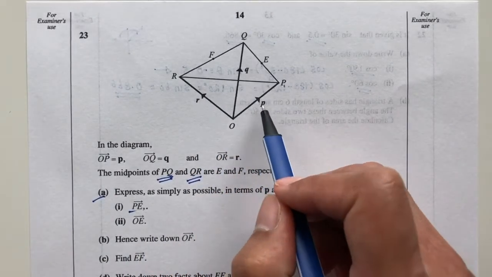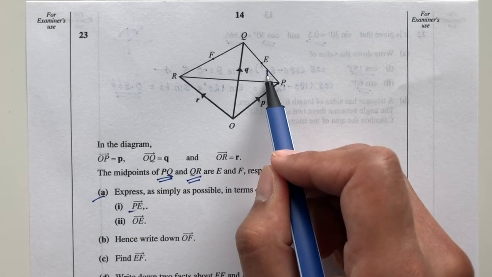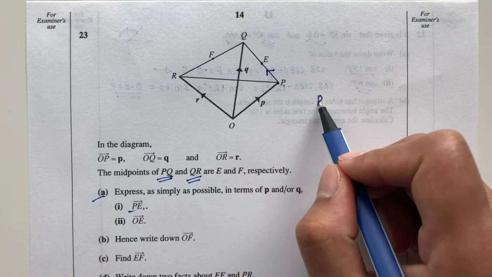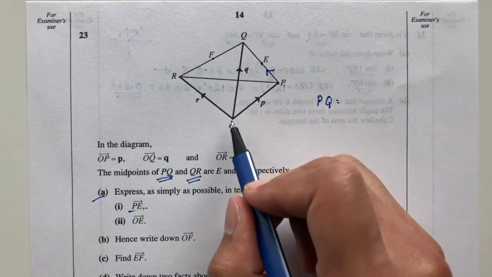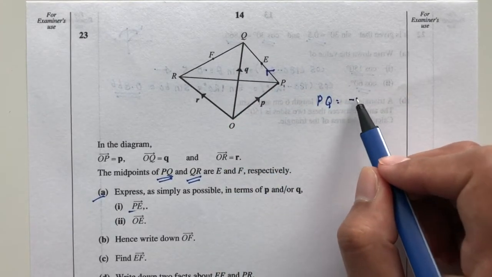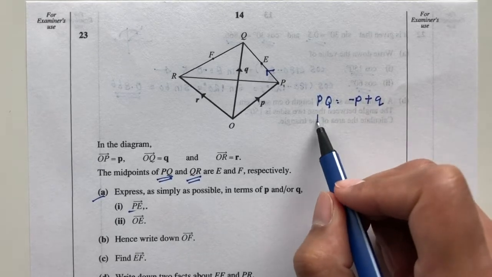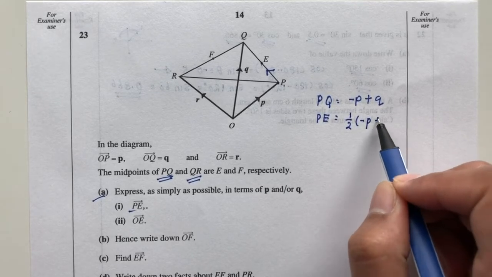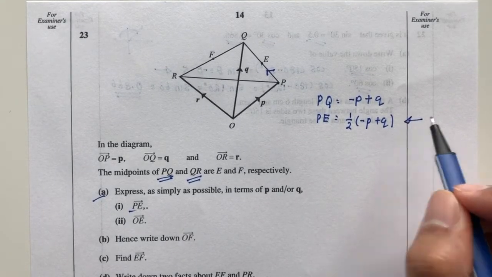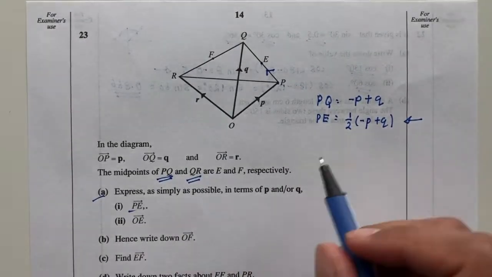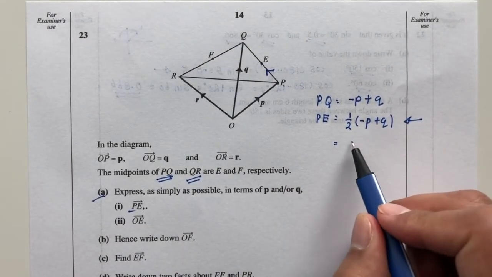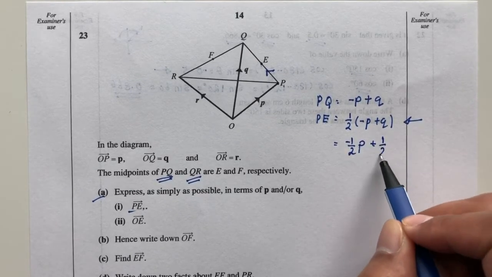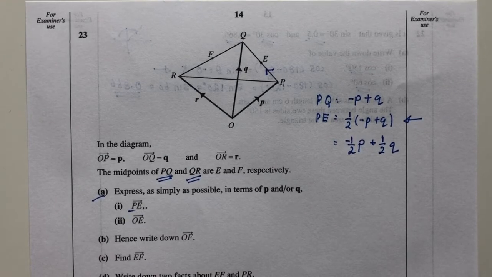So what is P? So find this one. To find P, we first have to find PQ. So PQ will be PO plus OQ, so will be minus P plus Q. So P will be half of that. So half of minus P plus Q. Now will be your P. You can expand if you want to, but you don't need to. So that will be half P plus half Q. Right. That is part 1.